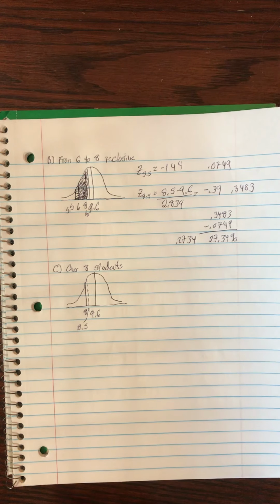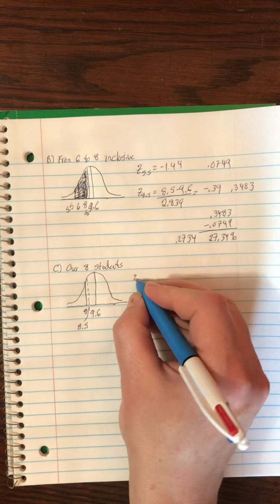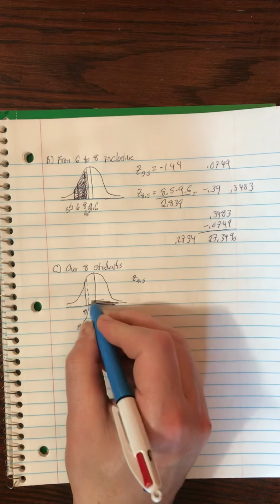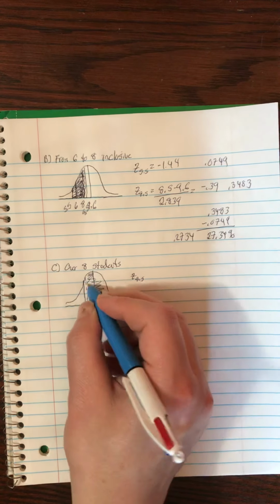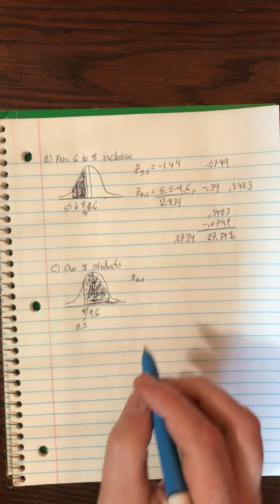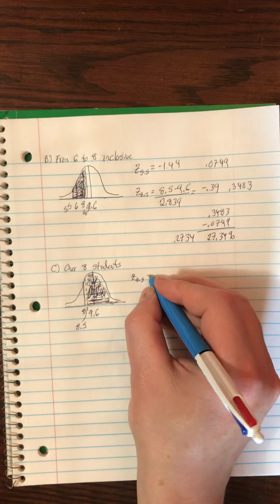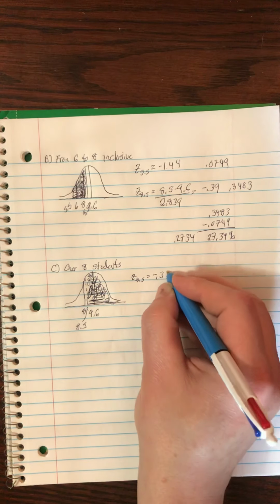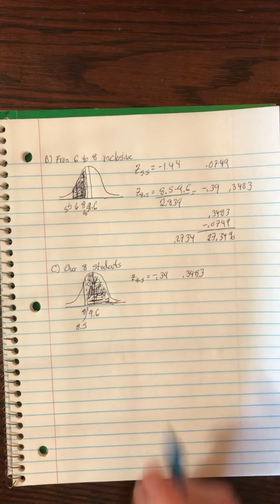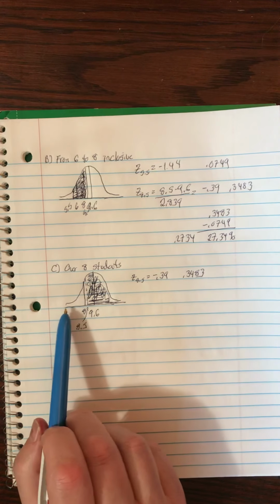Well, guys, we've already figured out the z-score for 8.5. And remember, we're shading to the what? To the right this time. That's going to mean something different at the end, isn't it? You all know. So z of 8.5 is still going to be negative 0.39, and the probability is still going to be 0.3483. However, that's to the left of 8.5. What do I want?